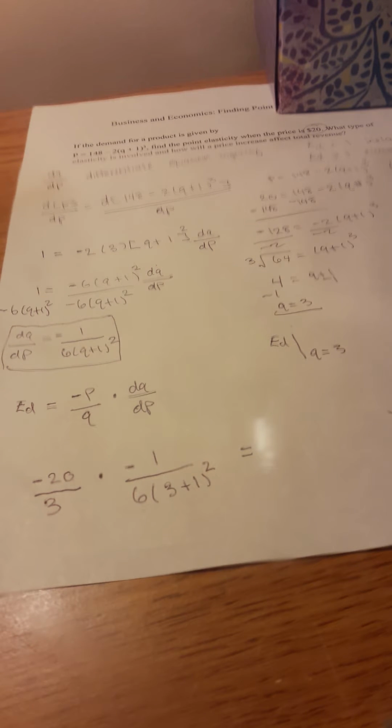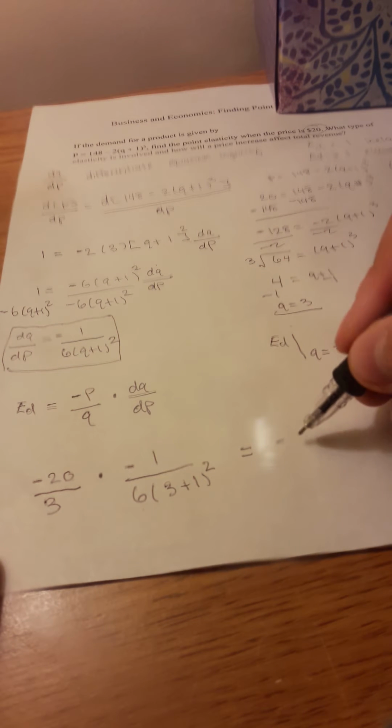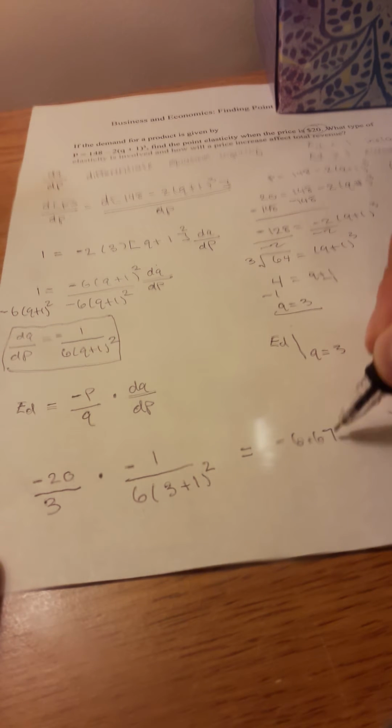Negative 20 divided by 3. If you break it down, you can just do negative 20 divided by 3, which is negative 6.67, or 6.66 repeating. We'll just keep it rounded to 6.67. And we multiply negative 1 over 6 times 3 plus 1 squared, 1 divided by that.